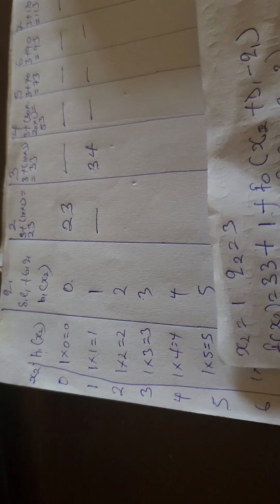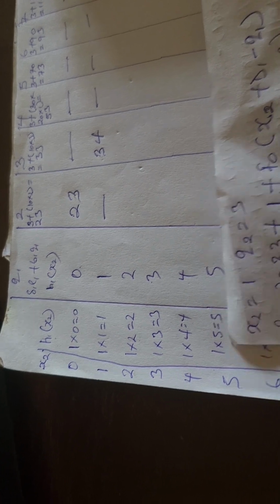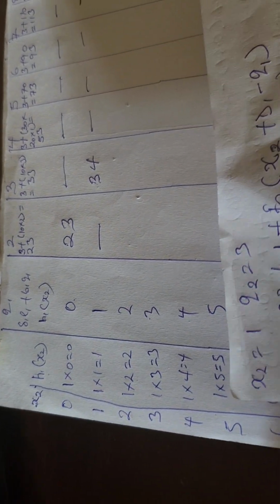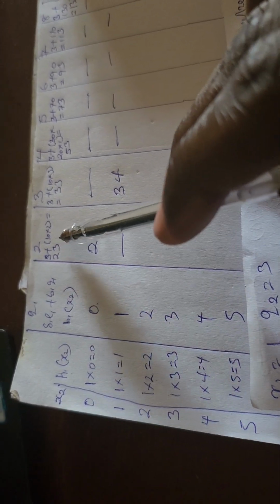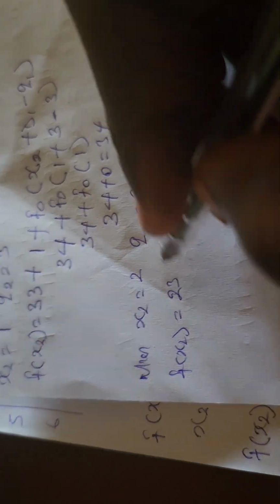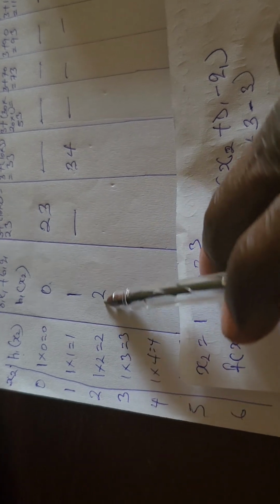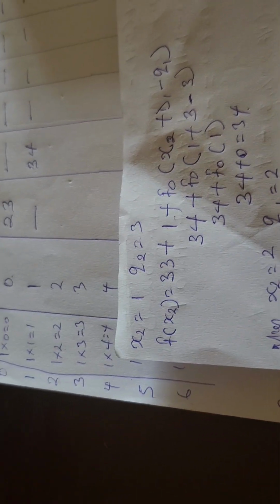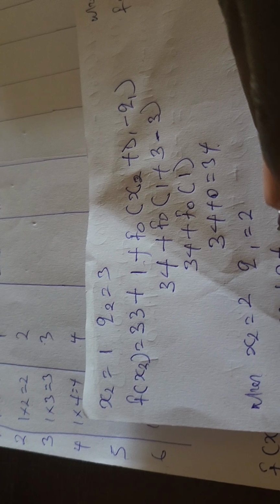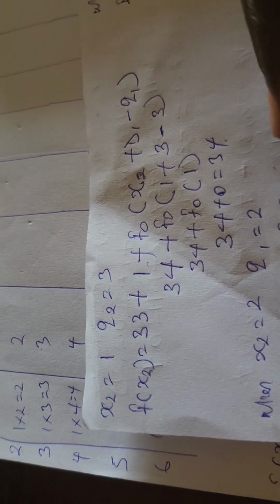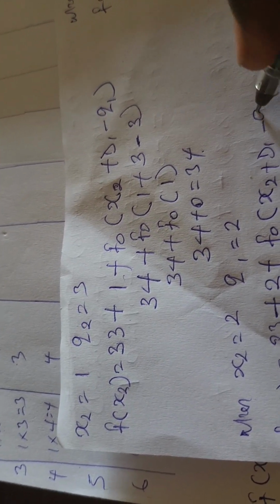When x2 is equal to 2 and q1 is equal to 2, our f of x2 at this point, our purchase and setup cost rather, is 23. Our holding cost at this point is 2, plus f of x1, that is x2 plus d1 minus q1.